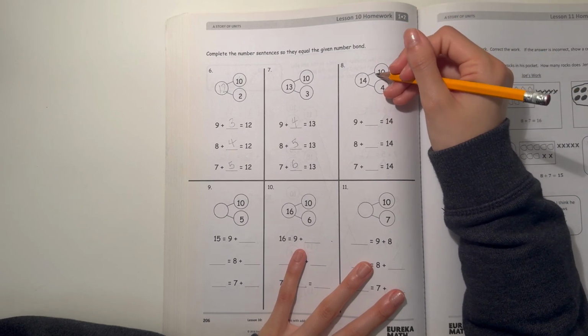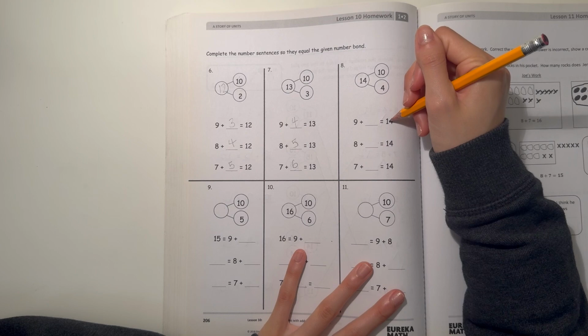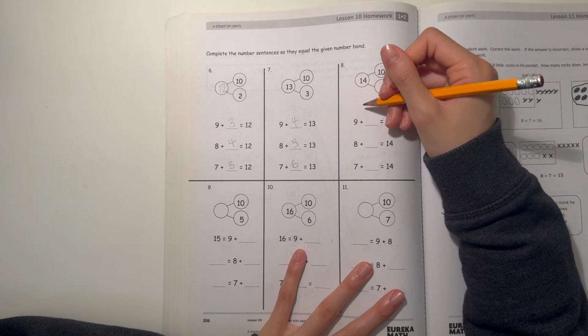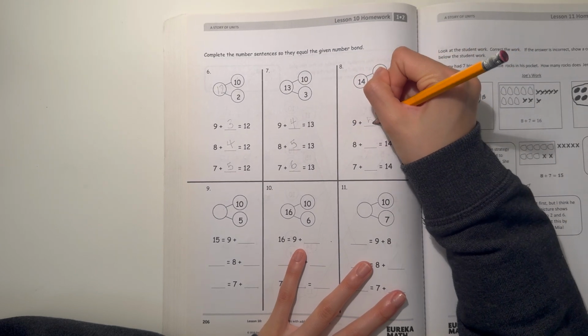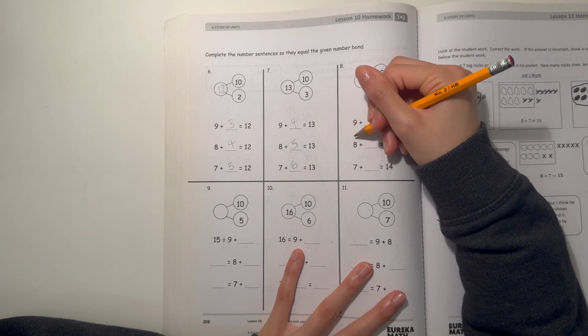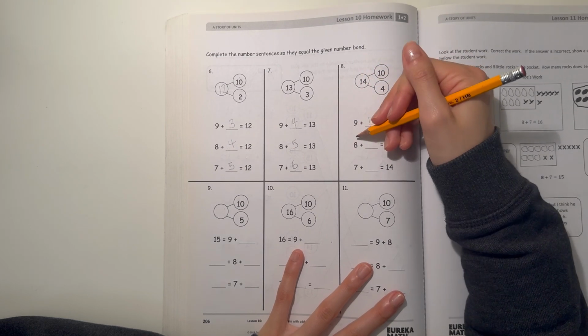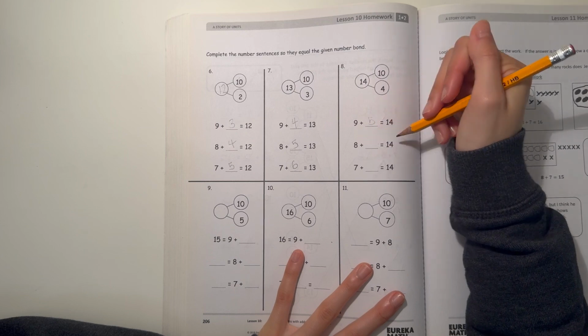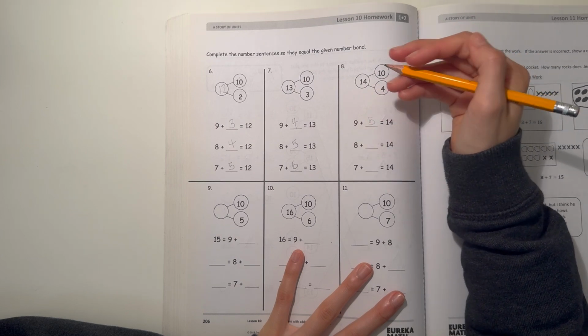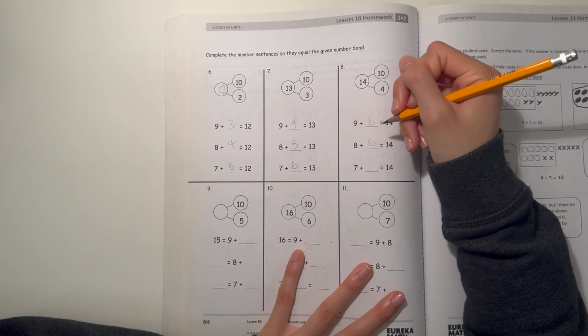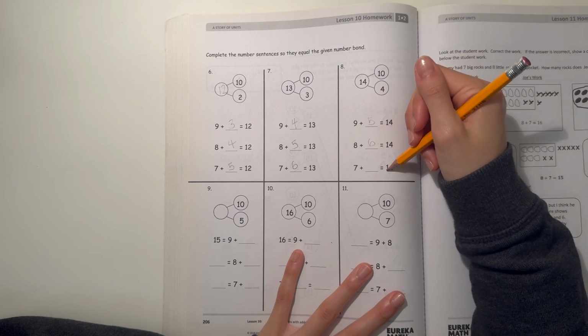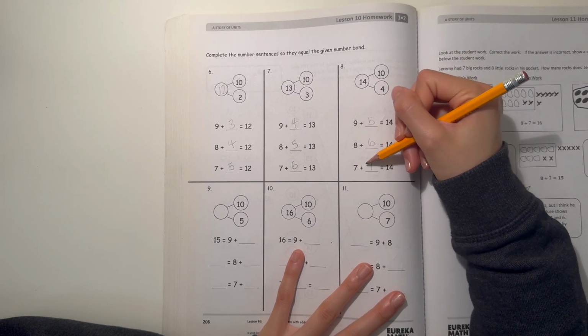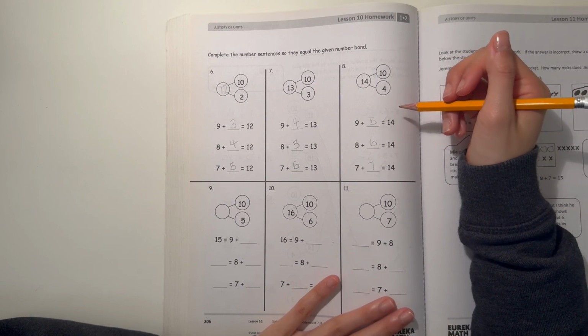So let's look at this problem. Here we have 14 is our total, minus 9 would be 5, so 9 plus 5 is 14. And now if we look at the 8, this is 1 less than 9, so then 14 minus 8 would be 6, so it would be higher. And then here, 14 minus 7 is 7. So 7 plus 7 is 14.